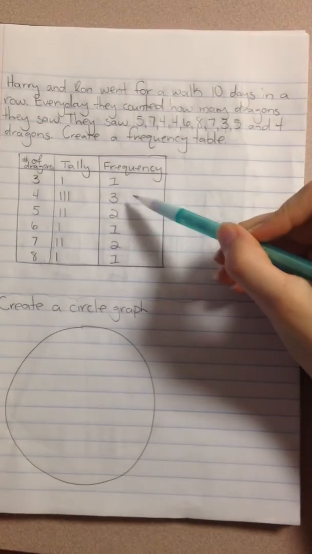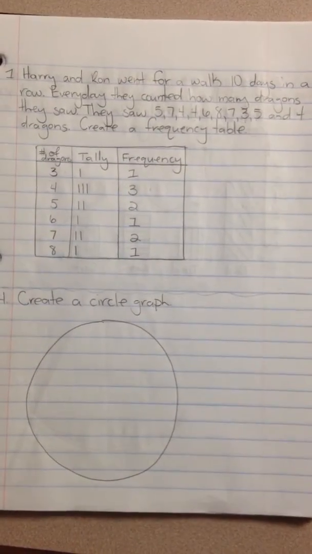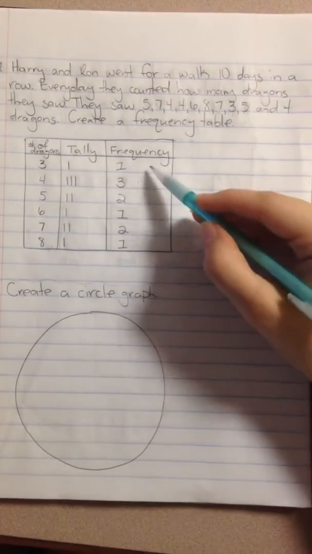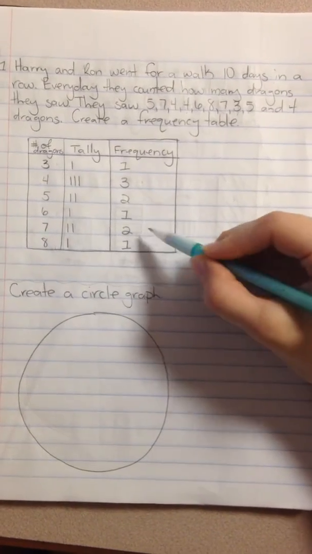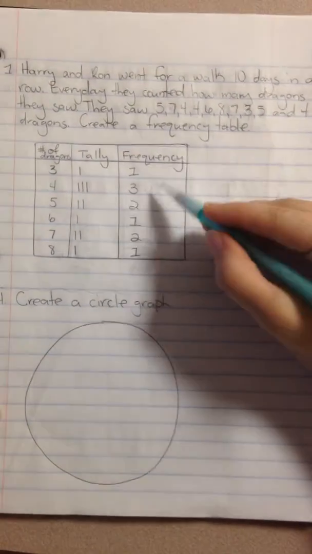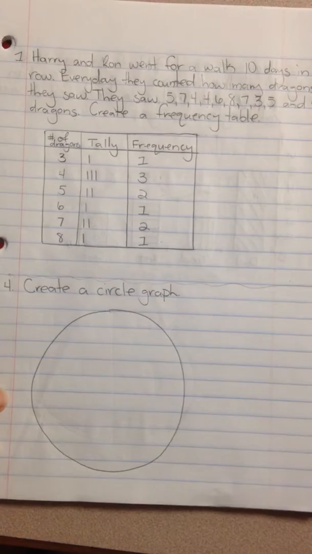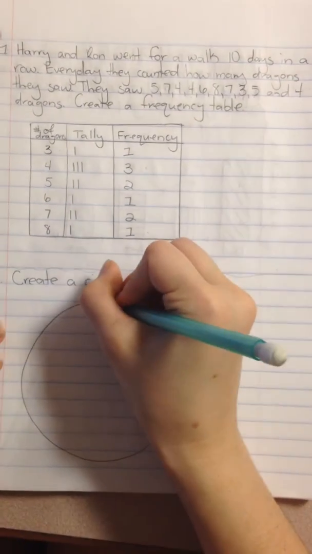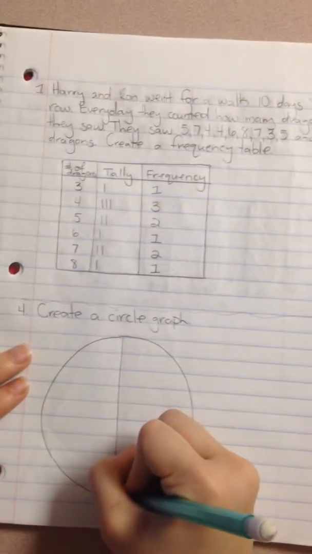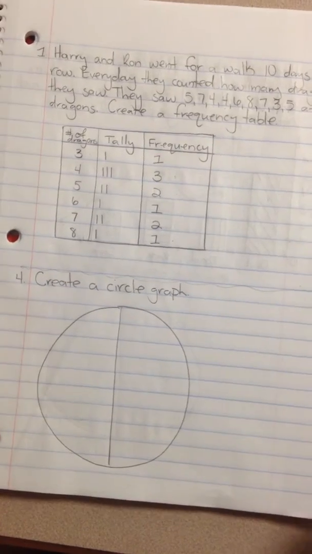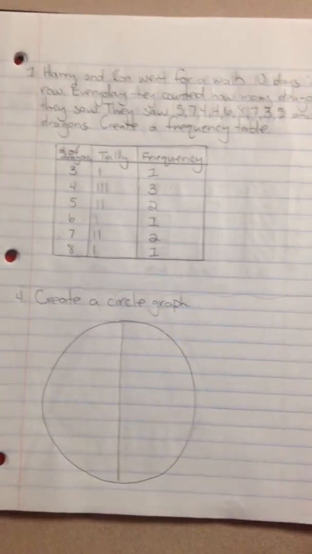So right off the bat we see that 3 plus 2 equals 5, and that equals half, and then 1 and 1 and 1 is 3, and then another 2 is 5. So we'll focus on these two for now, but we know that that equals half, so we'll draw a line down the middle of our circle to show that that is half of our circle.